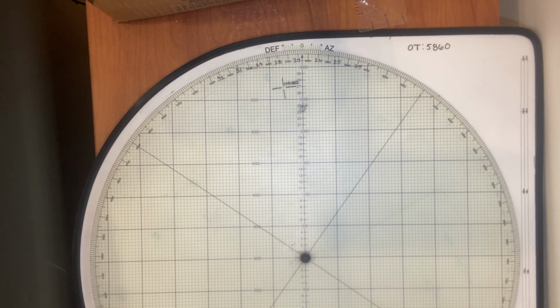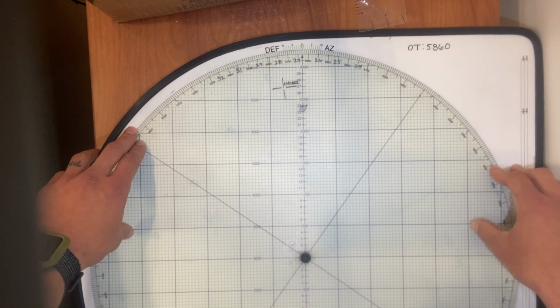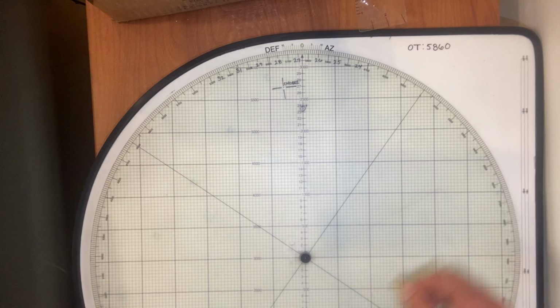Once I have that, I need to find my initial chart data. Just reading my initial chart deflection off of my vernier scale, in this case I get a chart deflection of 2687. And then my range is right off my vertical center line, 2350. I have a chart deflection of 2687 and a chart range of 2350.